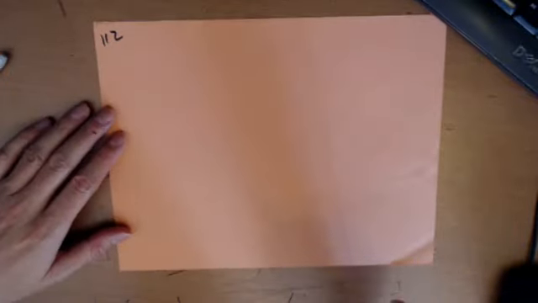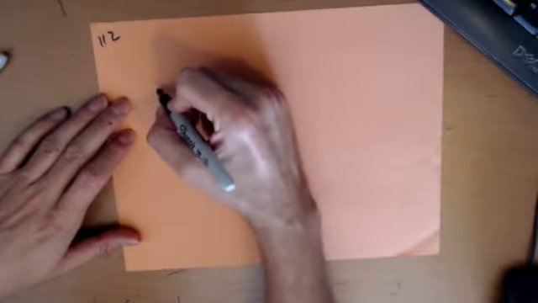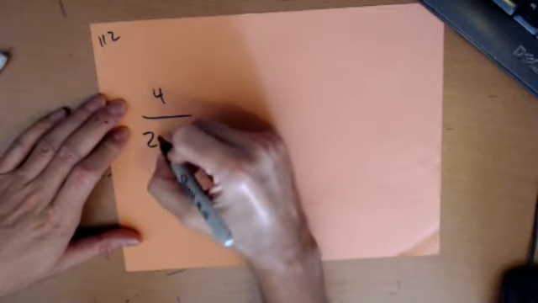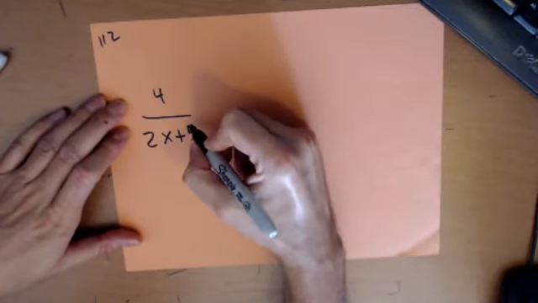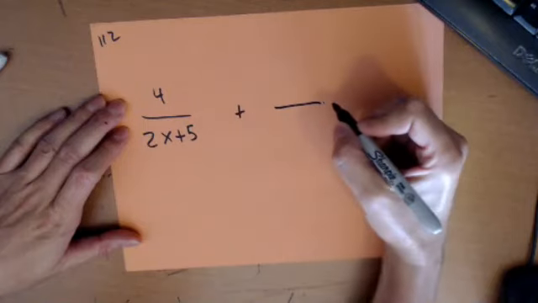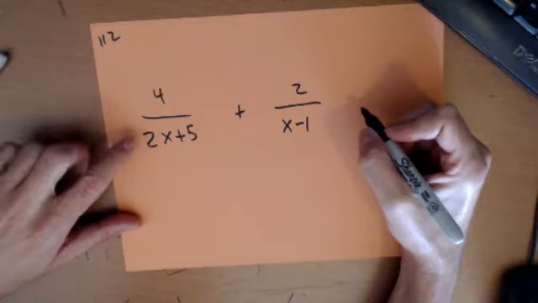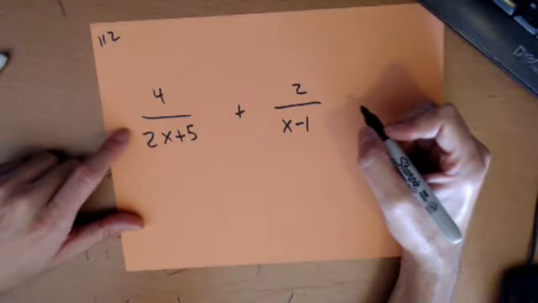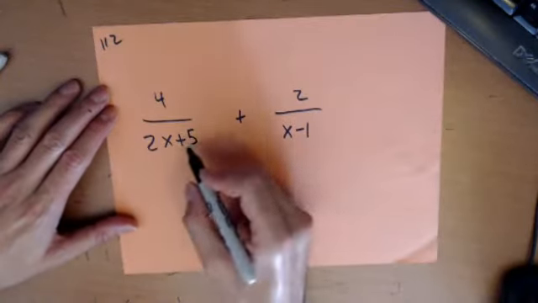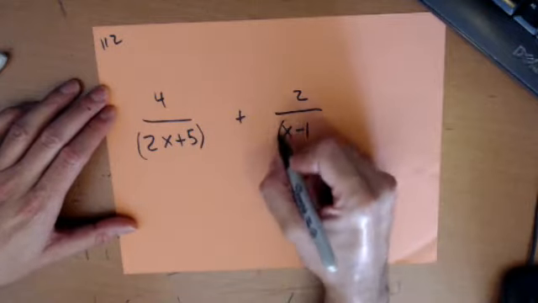Let's see. 112. Put it right here. 4 over 2x plus 5 plus 2 over x minus 1. Okay, so I like to think of the bottom. It's a binomial, so put it in parentheses.